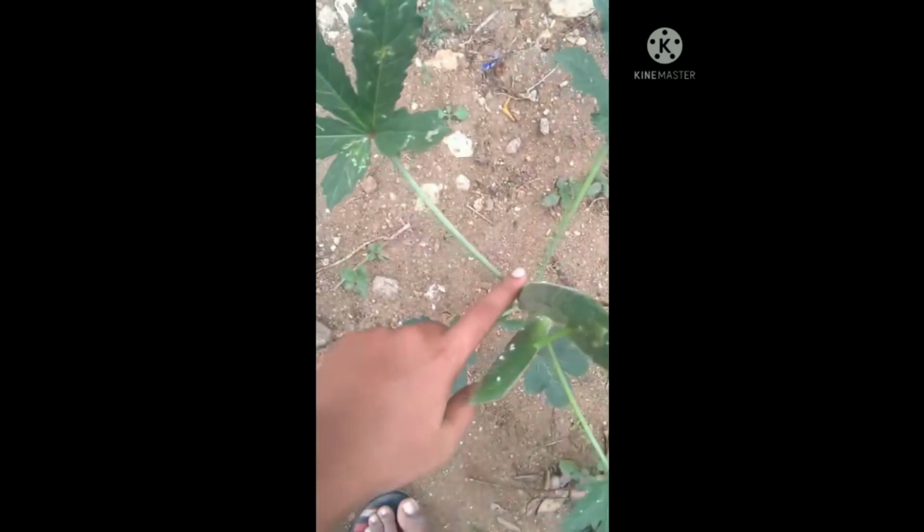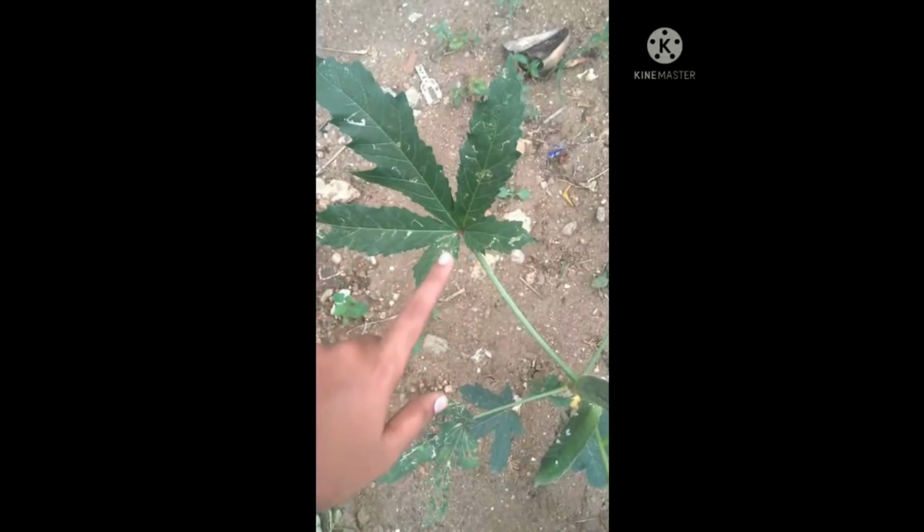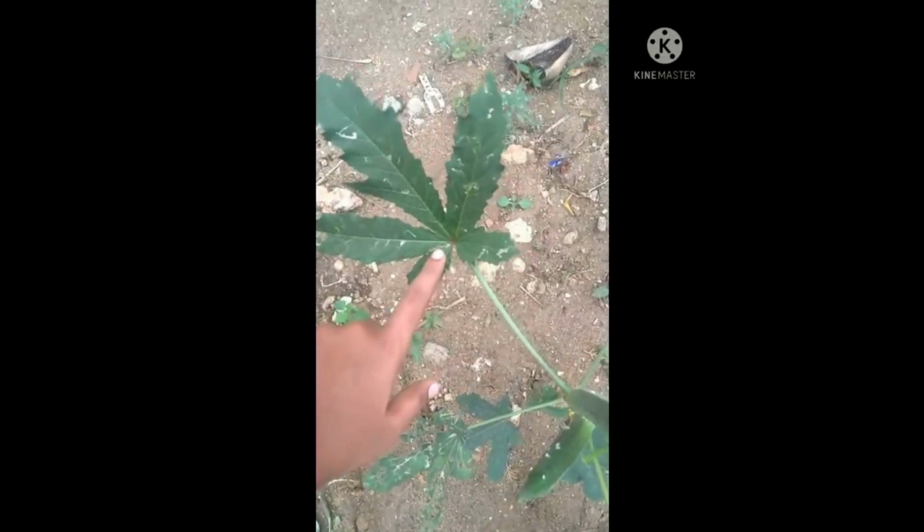Palmately compound leaf. I have taken this plant as an example of palmately compound leaf. There is a single stem from the plant, and all 5 leaflets join at a single point on the stem, that is known as the tip of the petiole. And the incisions touch the midrib, and this plant also has an axillary bud. Thank you.